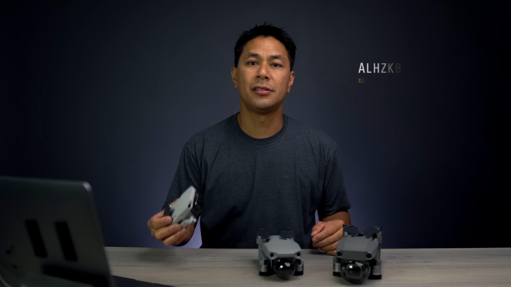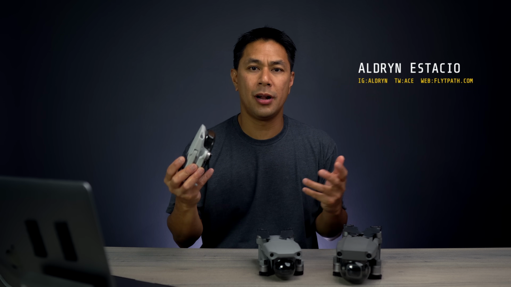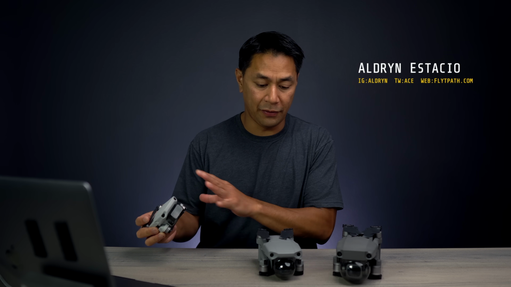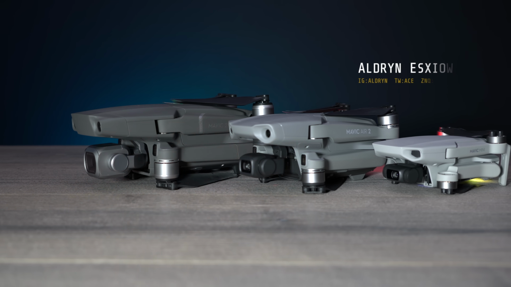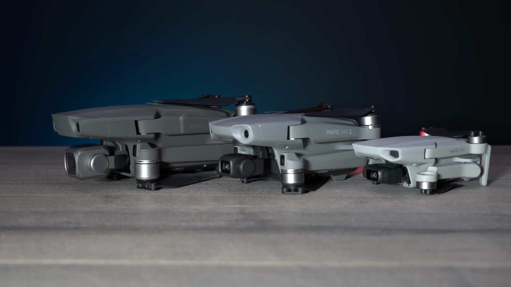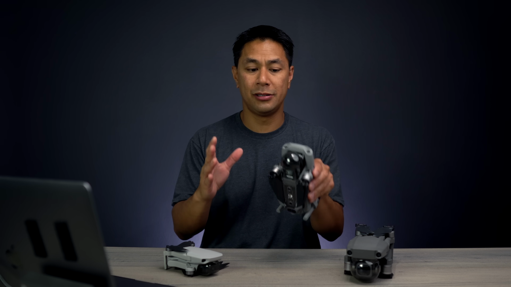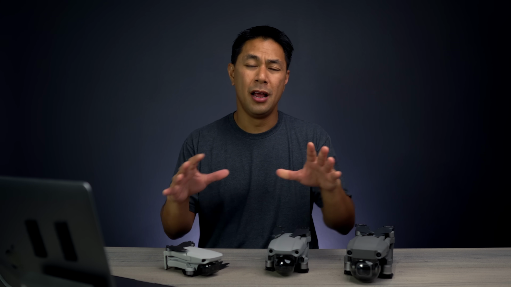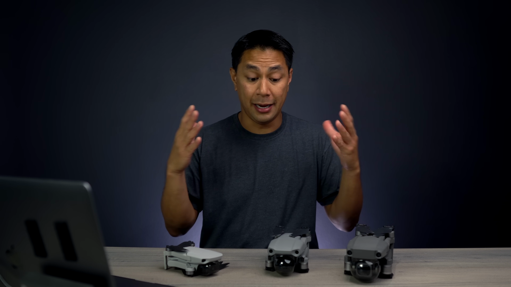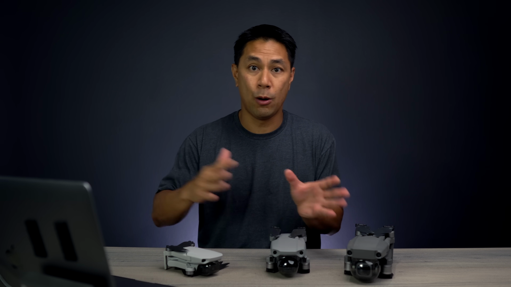What's going on, guys? Anastasio here with flightpath.com. Now, I know a lot of you guys have been asking for some footage comparisons between the Mavic Air 2 and something like the Mini, as well as against the Mavic 2 Pro. So I wanted to put together a few clips that I was able to capture with all three of these drones. They're on different days, but I was able to at least get the same path for each one of them when I was comparing them.